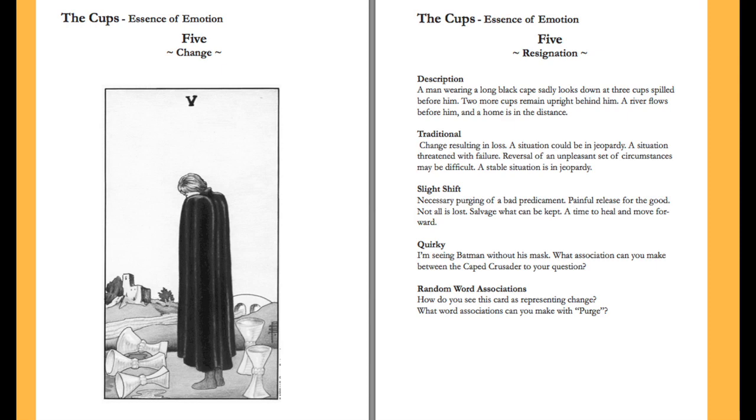Random word associations. How do you see this card as representing change? What word associations can you make with purge? I'm not too sure why I put purge in there, but at the time it felt like a good word to use.